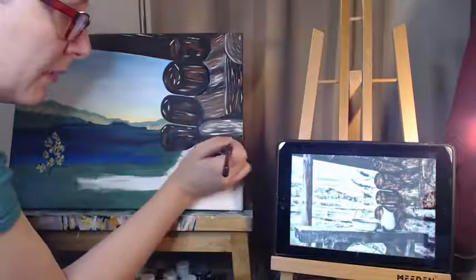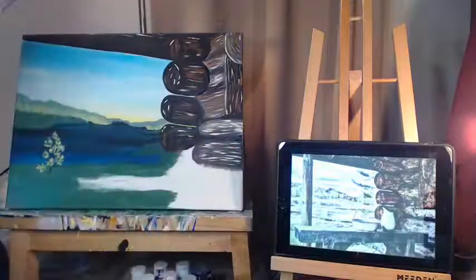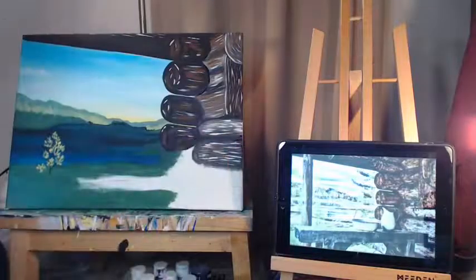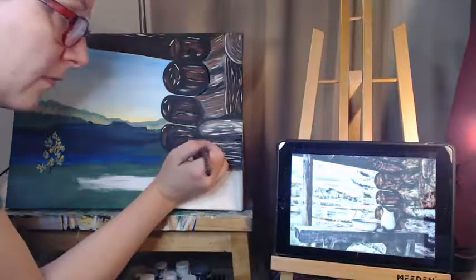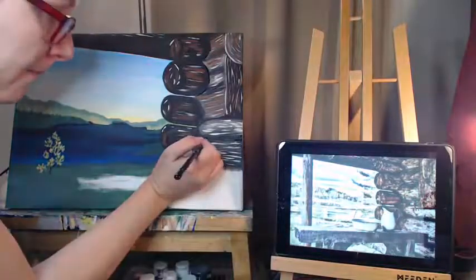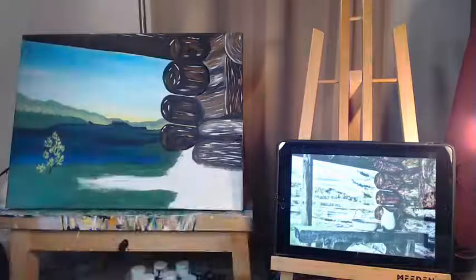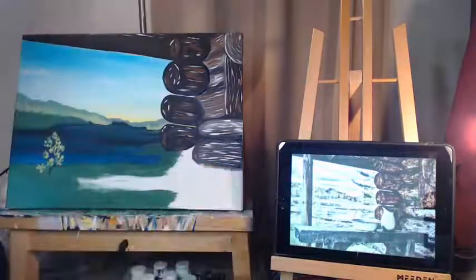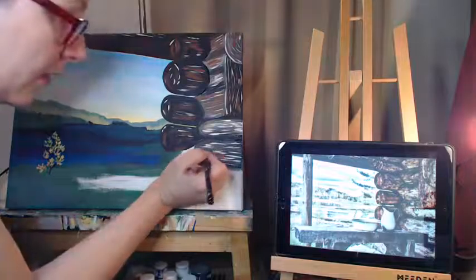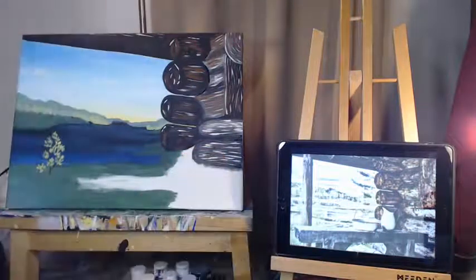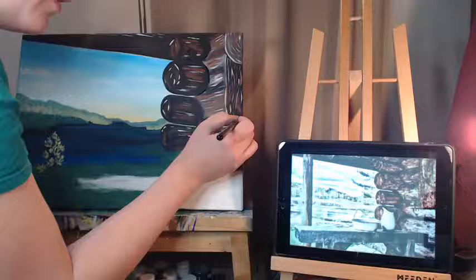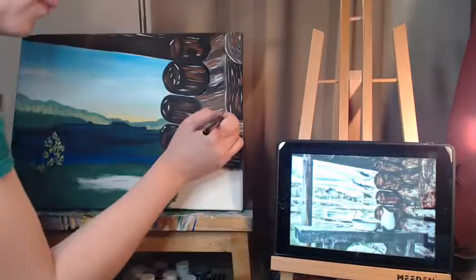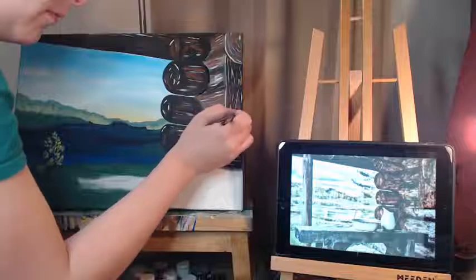There's not so many in the middle, so I'm gonna try to keep these more like a little bit, but like that maybe. And then again, we'll have it here.